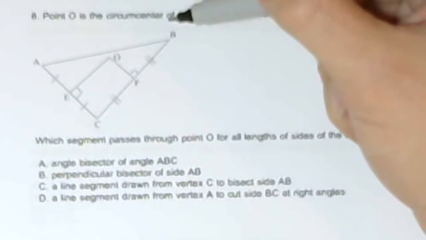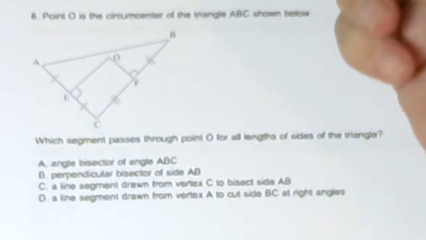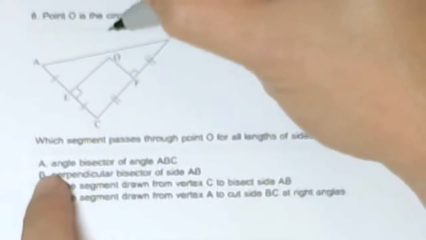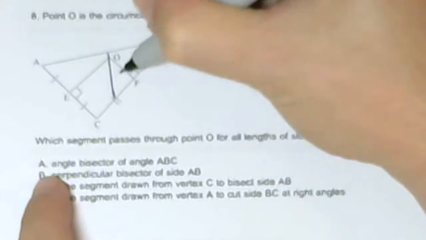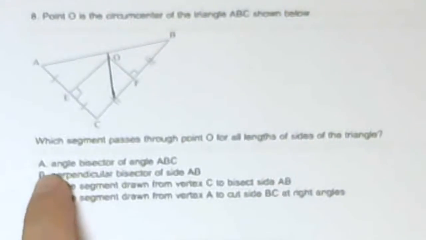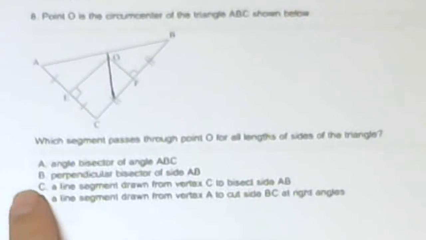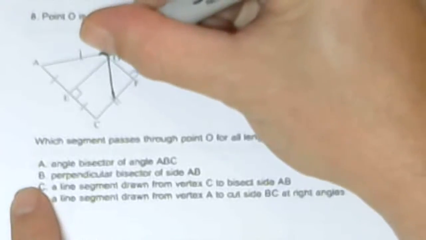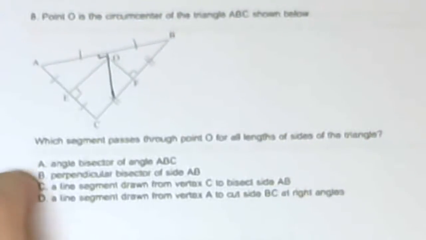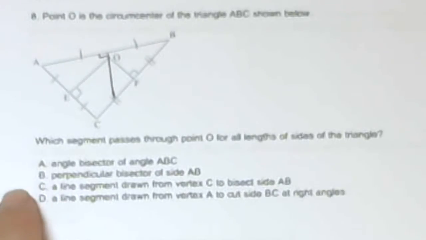So the one they don't show is the perpendicular bisector of AB, which is going to be somewhere here. And what's going to happen is the perpendicular bisector of side AB, the one that's not drawn, is also going to pass through O. So that's the answer for number 8.